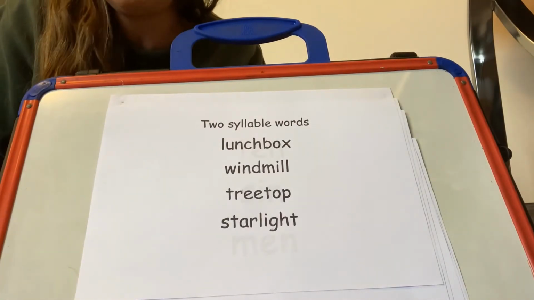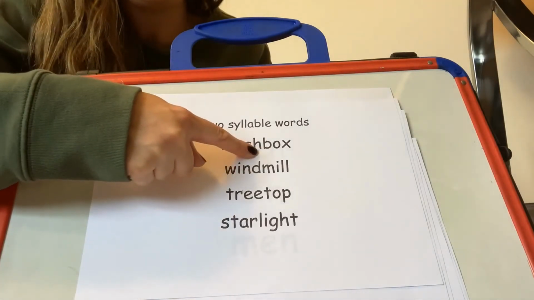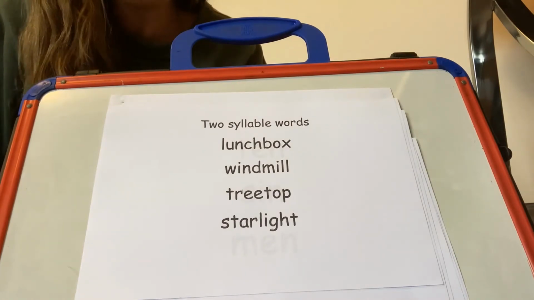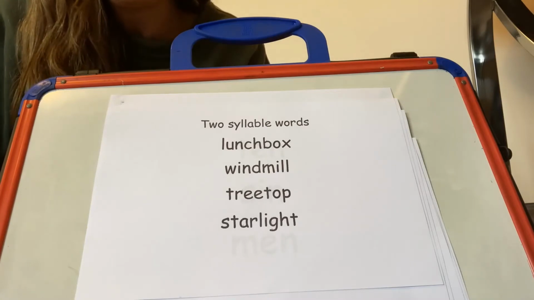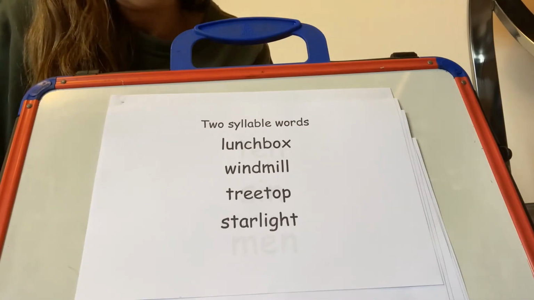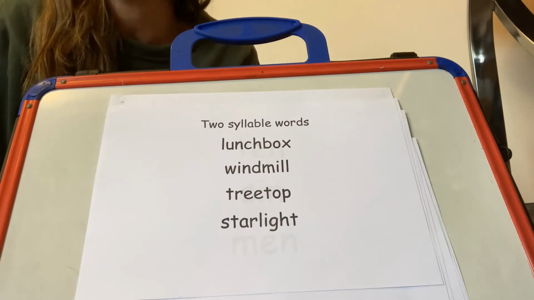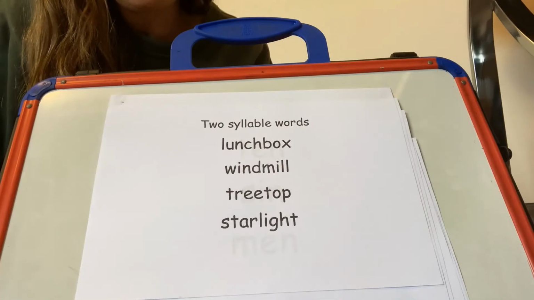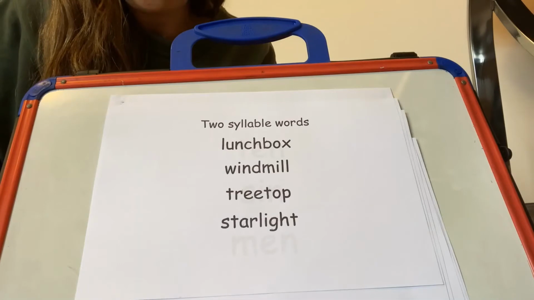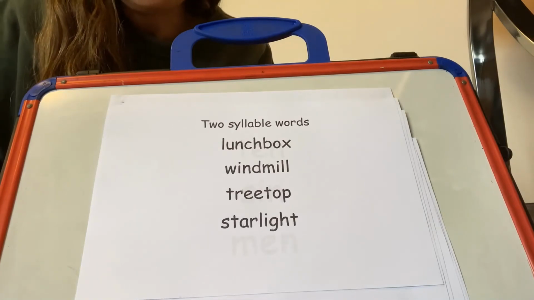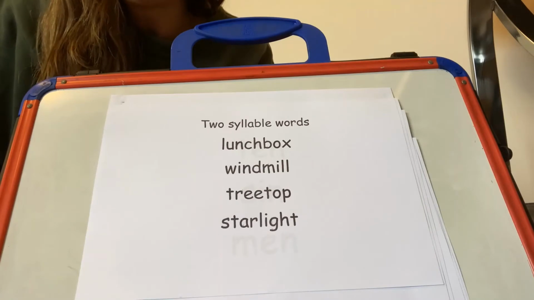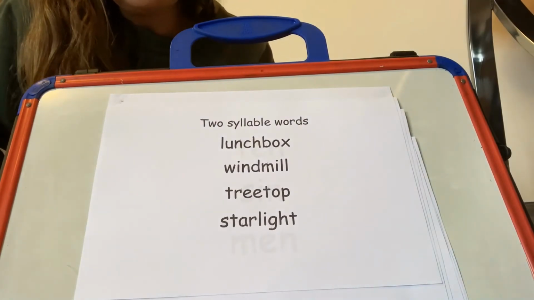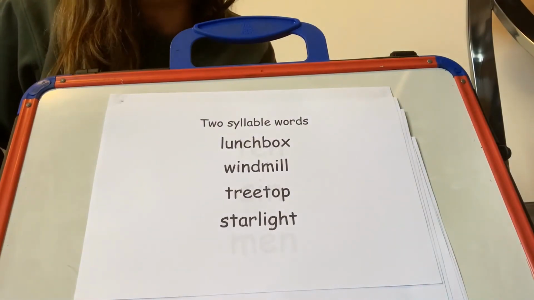Okay, so have a little go with your pen and pencil and write lunch and then box. So first of all, we have to sound out l, u, nch, lunch, then box, lunchbox. Then have a go at writing windmill, but first write wind and then write mill. Then have a go at writing tree and then top, and together that's treetop. And then at the end have a go at star and light and put those together for starlight. Please pause the video if you want to spend a little longer practicing writing these words.